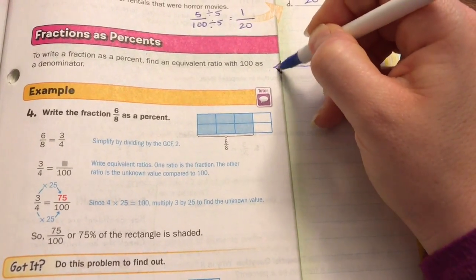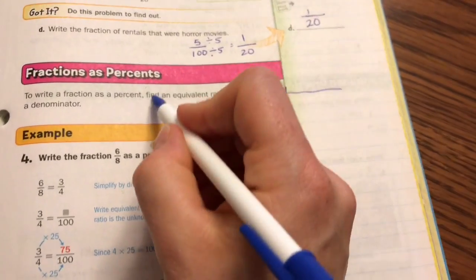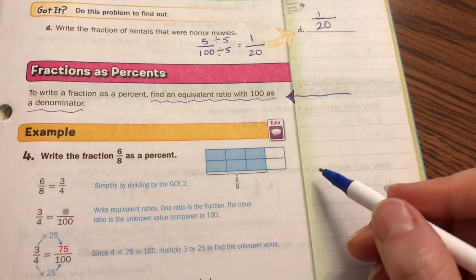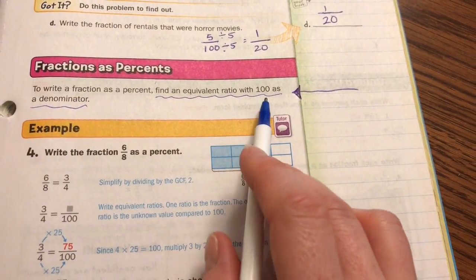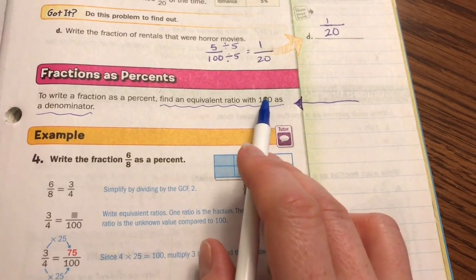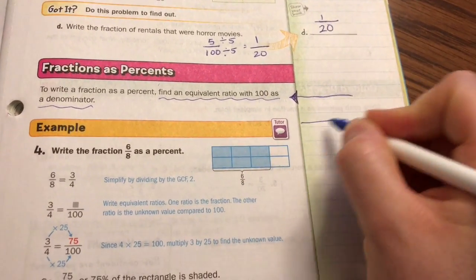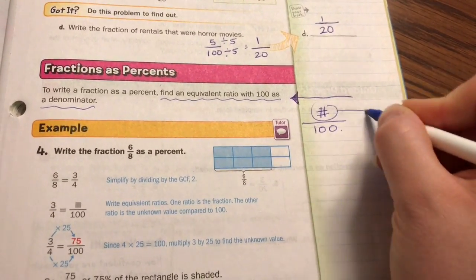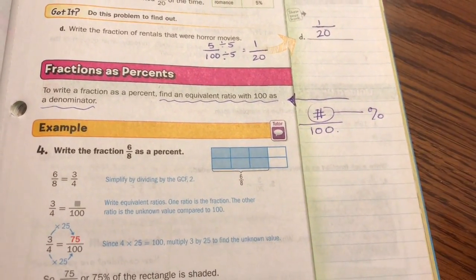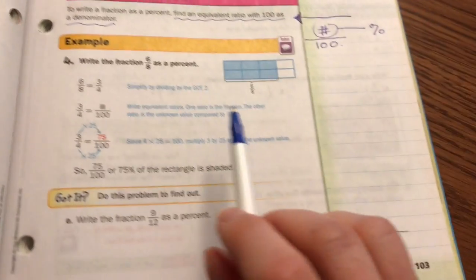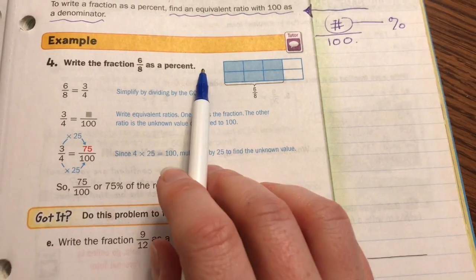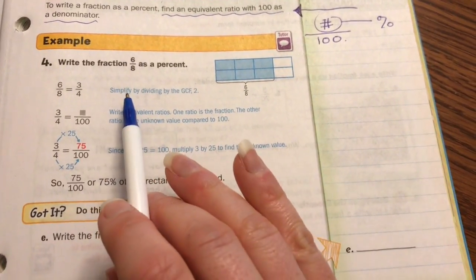So this is our big thing. This is what we need to do. We need to find an equivalent ratio with 100 in the denominator. Because if we can get a 100 in the denominator, then the numerator is the percent. So if you have a 100 down here, whatever this number is, that is your percent number. Let's see how we did it here. Example 4, write the fraction 6/8 as a percent. Now, this is just like in lesson 1.